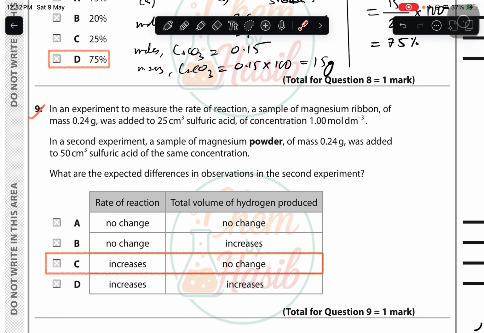So what are the expected differences? Definitely if you use powder instead of the ribbon, the rate would be faster, right? The rate would be faster, so we choose option C and option D. The rate would clearly be faster because you have used powder instead of ribbon. So powder has greater surface area compared to the ribbon, right?